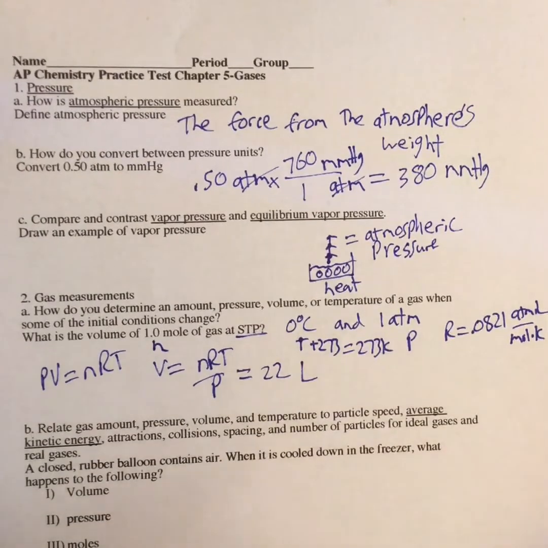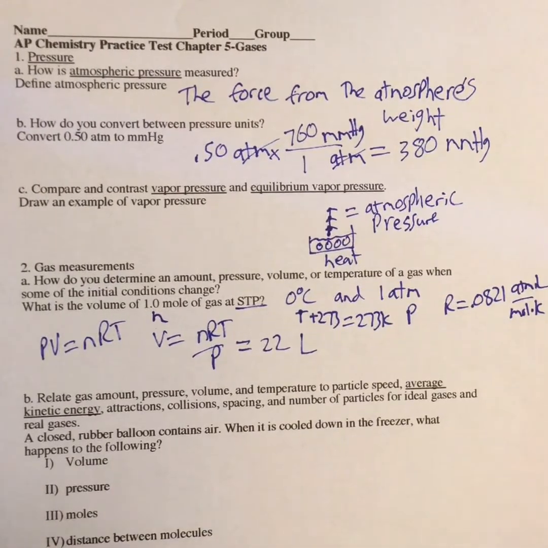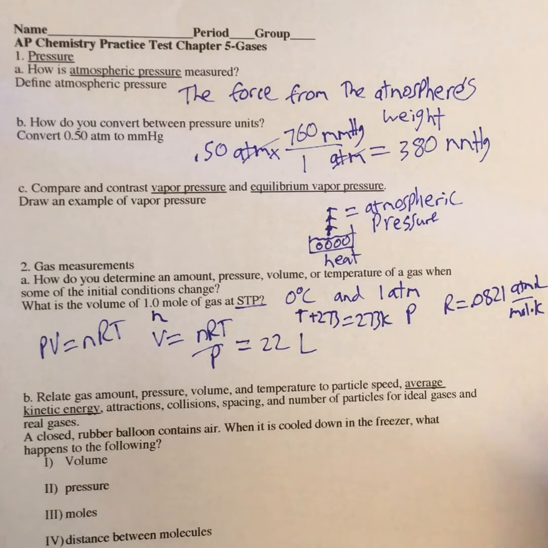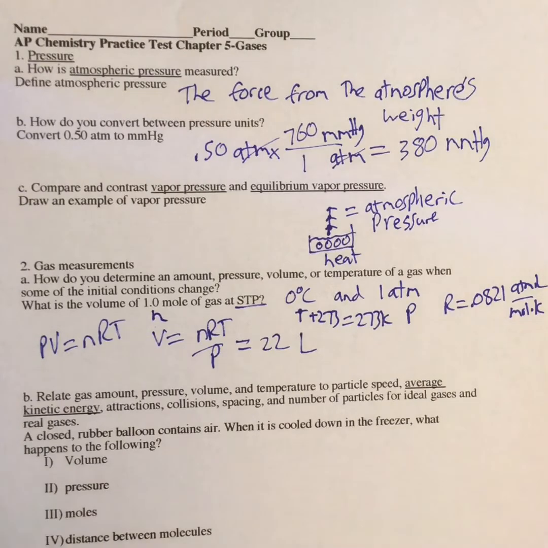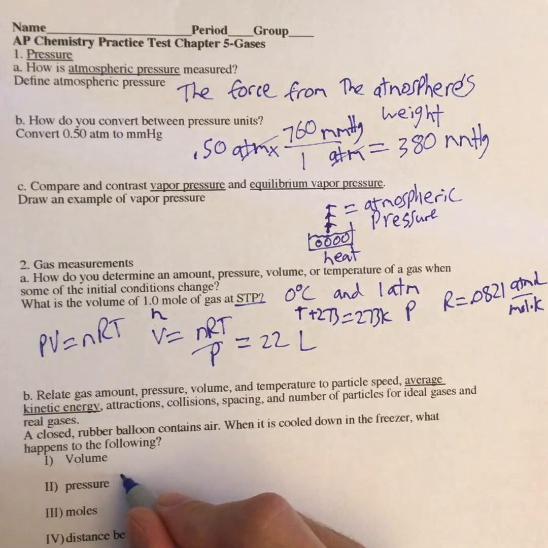Okay, so it's a balloon with some air in it and it cools down. So when it cools down, the particles move slower and the average kinetic energy decreases. That means the particles hit the sides of the container less often, so pressure decreases.